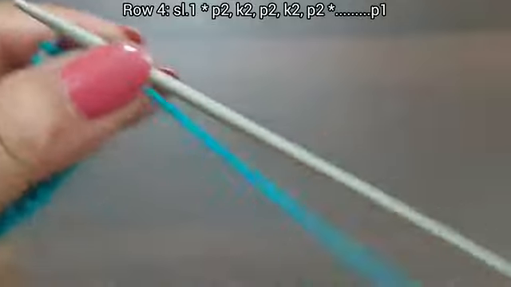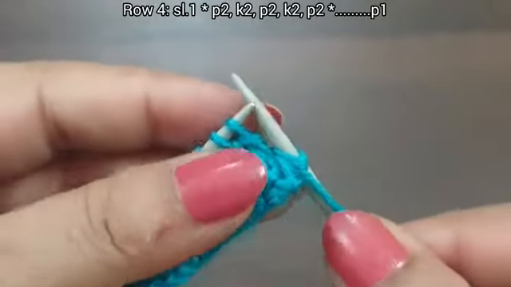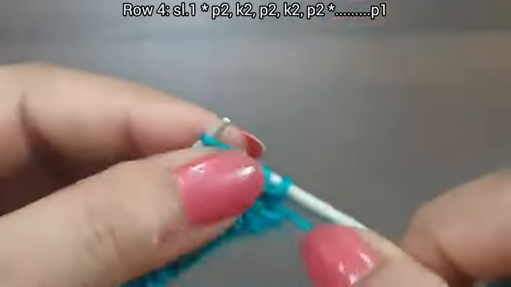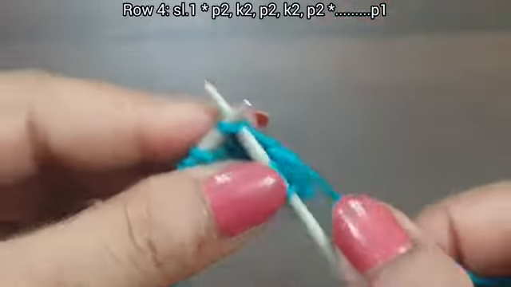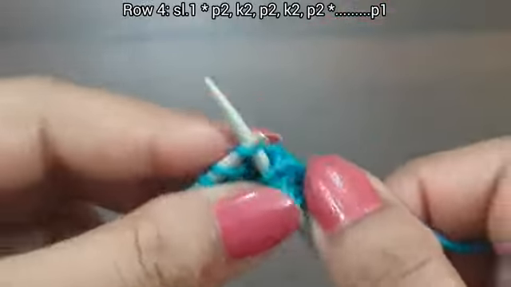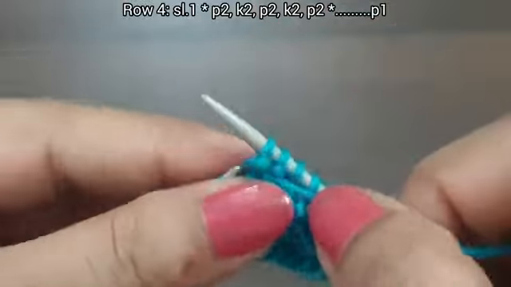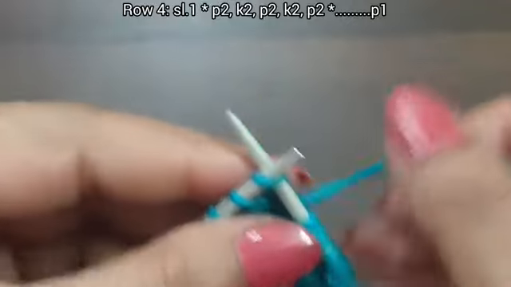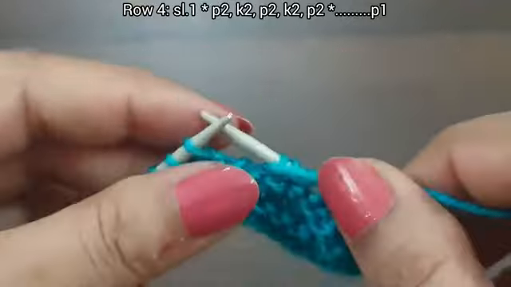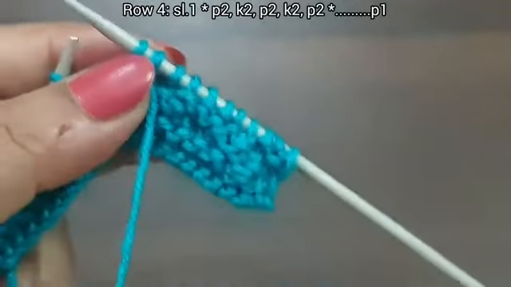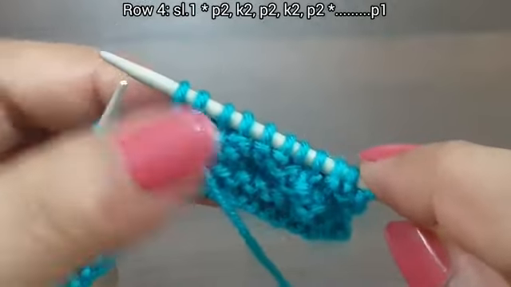Slip edge. From here we start our repeat pattern. Purl 2, knit 2, purl 2, knit 2, purl 2. That's a repeat from here to here.